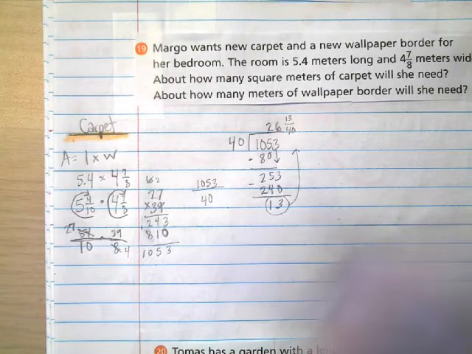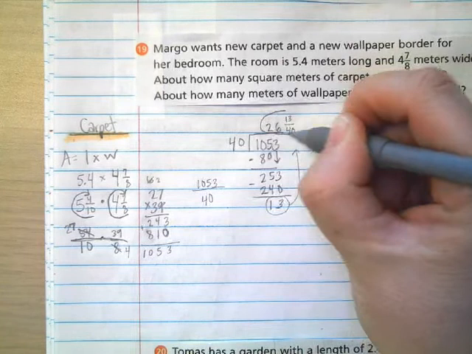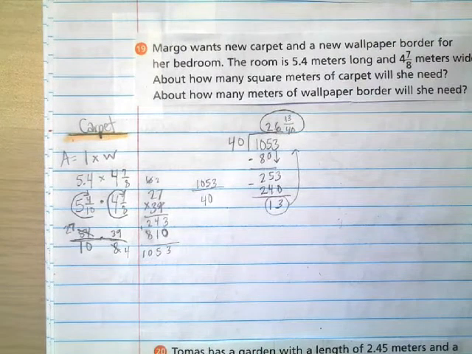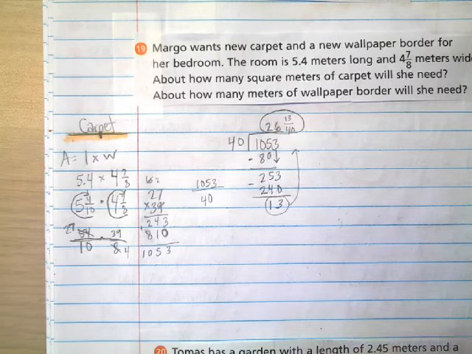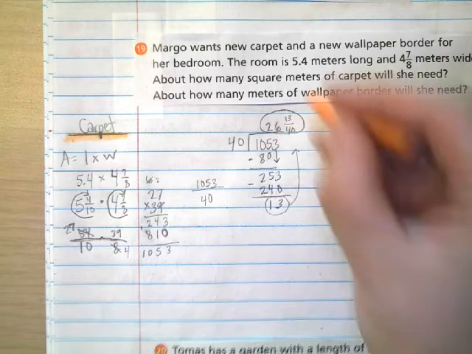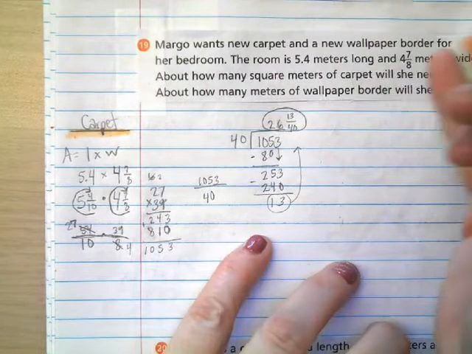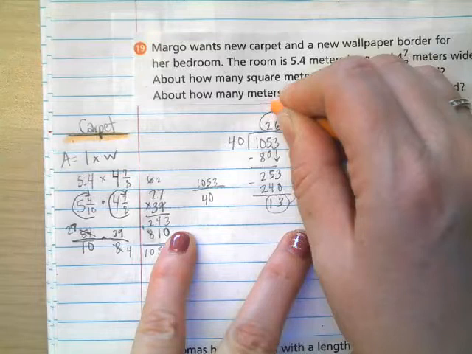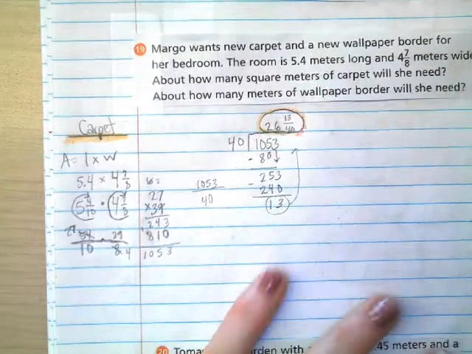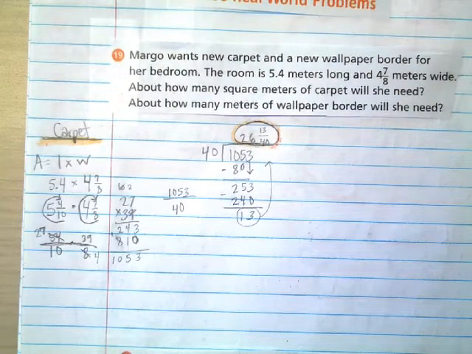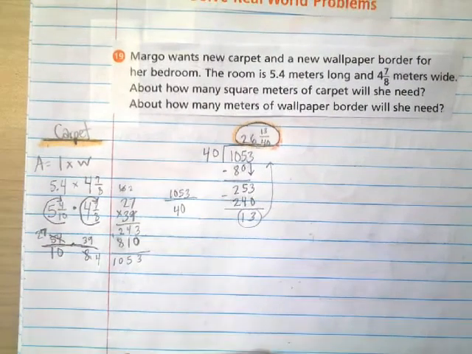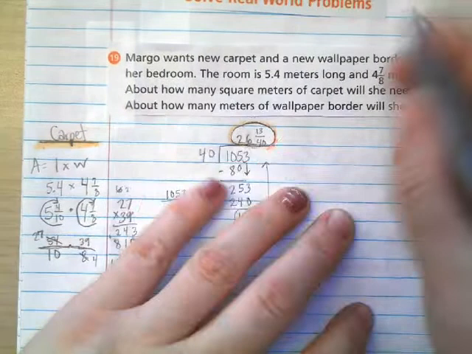I would do the fraction for sure because it would be way too hard to do the decimal. And 13 is a prime number, so you can't simplify that because it doesn't share any factors with 40. So that is crazy. That is the area. How much carpet will they need? They will need 26 and 13/40 meters squared of carpet.